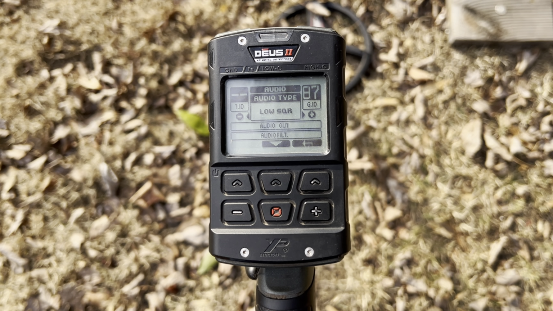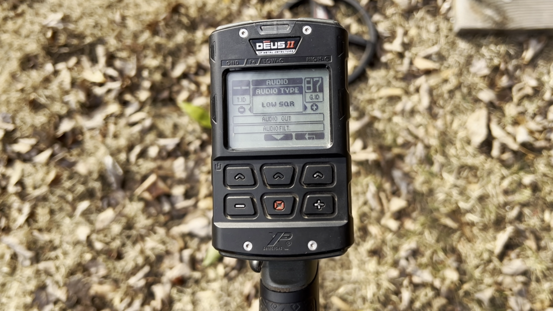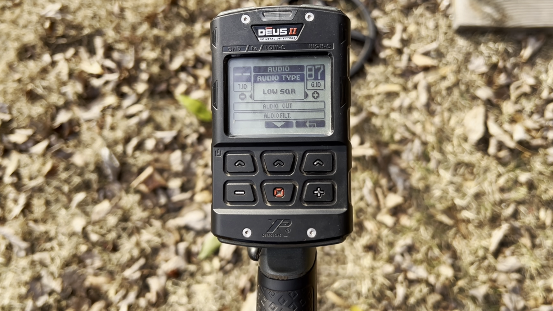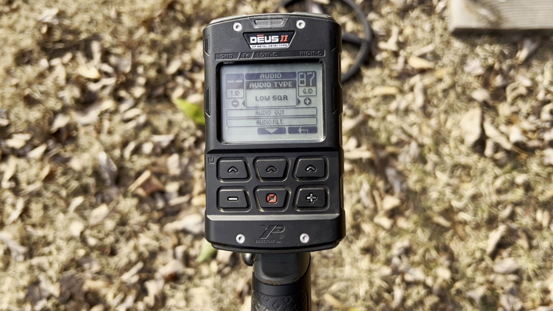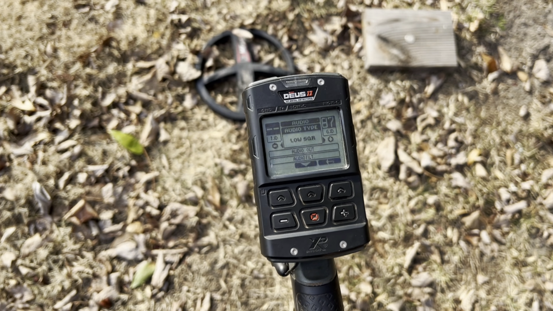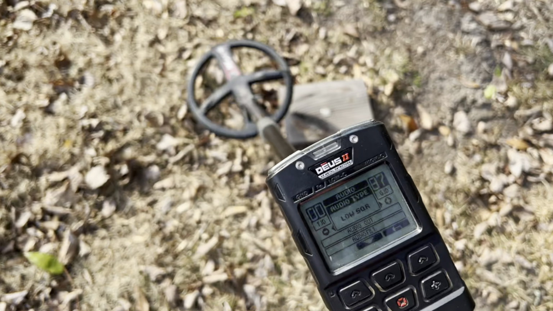So when people begin to update to 4.1, supposedly the one addition that they'll be getting, even if they don't have the stereo headphones, is going to be low square. So I did want you guys to hear what that sounds like, and we've got a dime over here on this board. I just want y'all to hear it.